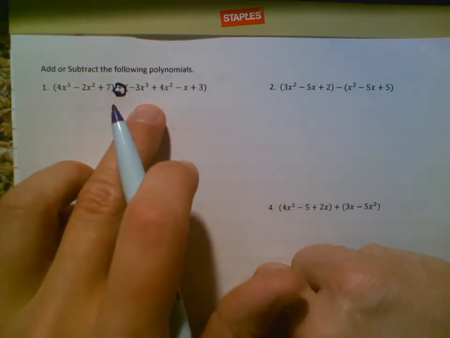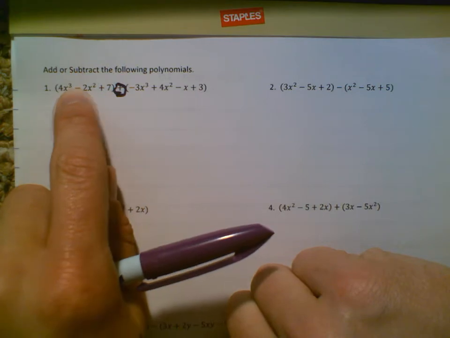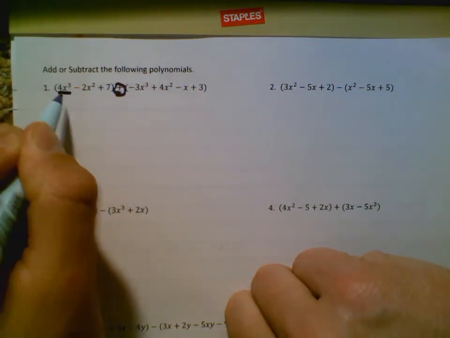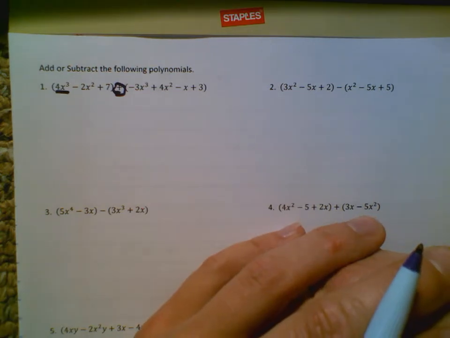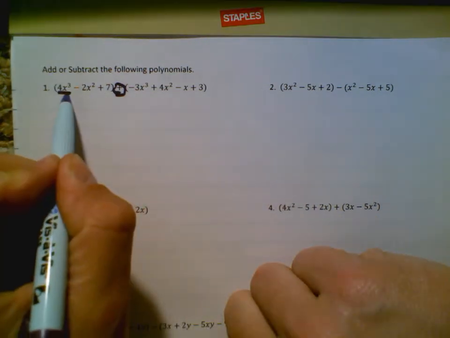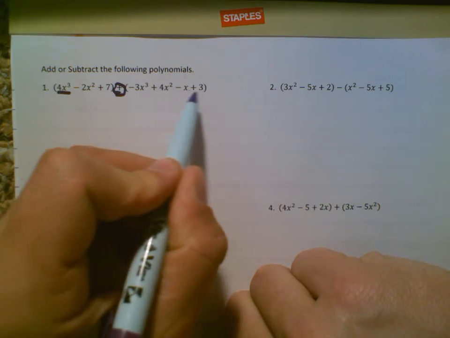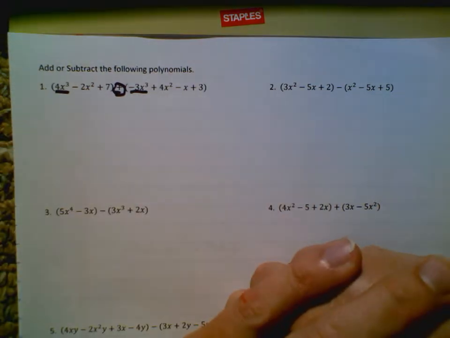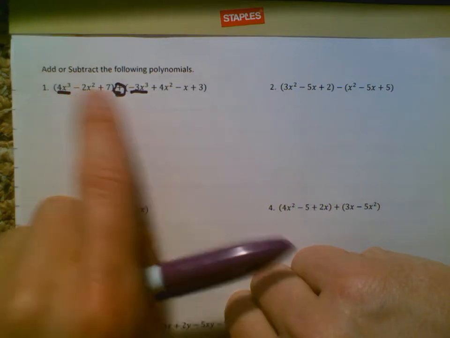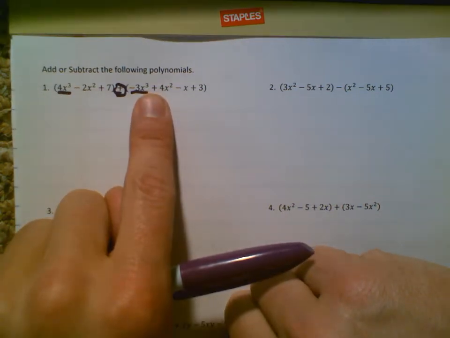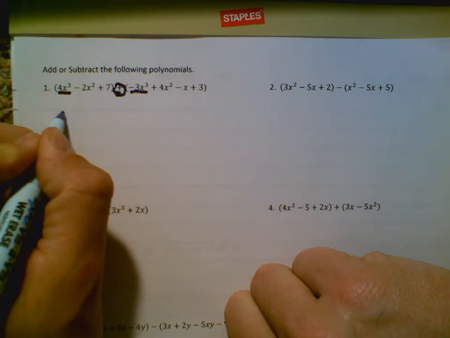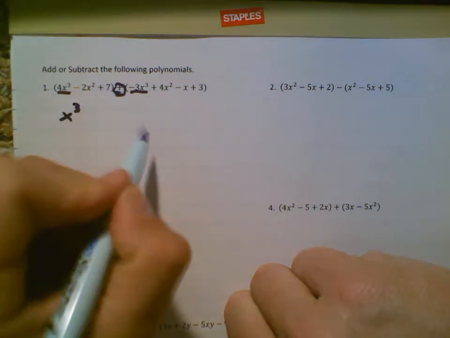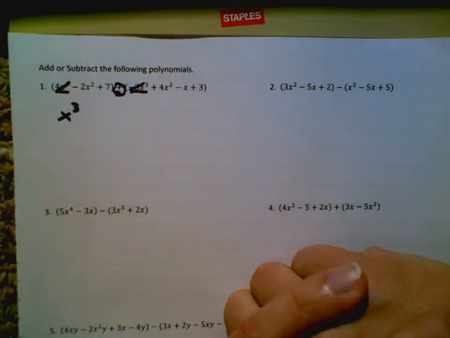What I mean by like terms is the variables and the exponents have to be the same. So notice in this first term, I have 4x to the third. And what I do is I look to see, do I have any other x to the thirds? Well, here I have minus 3x to the third. If I have 4 of them and I add negative 3 of them, overall, I just have 1 x to the third, because 4 minus the 3 additional ones gives me 1.